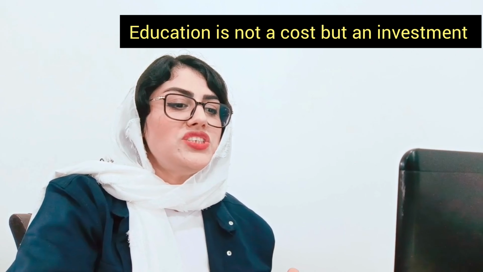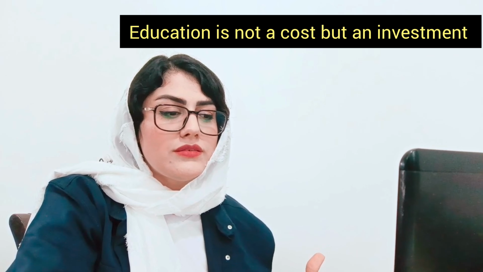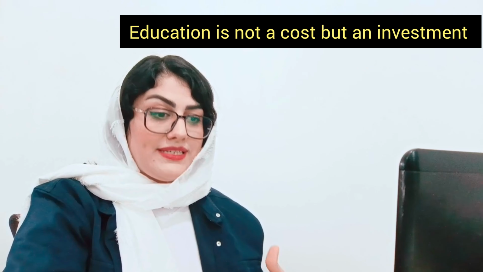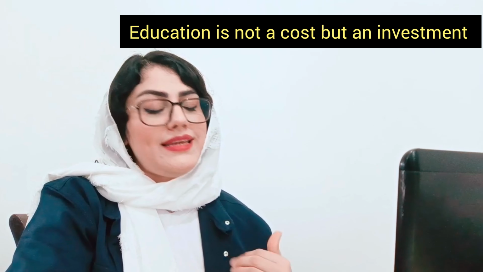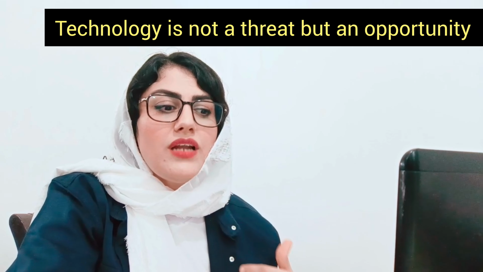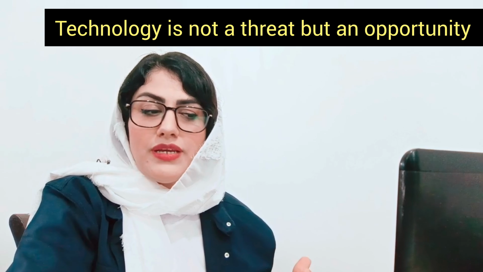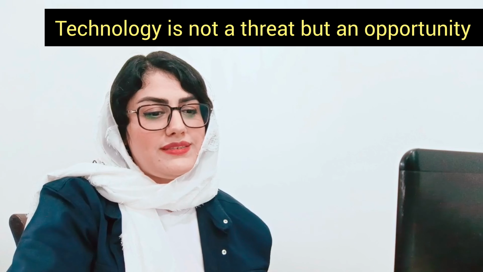This is a powerful academic style. You can use this "not, but" structure in your own IELTS essays. It's really perfect. For example, education is not a cost but an investment. Education is not a cost but an investment. Or technology is not a threat but an opportunity.